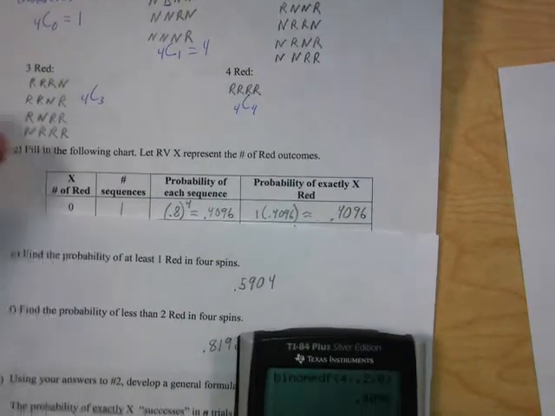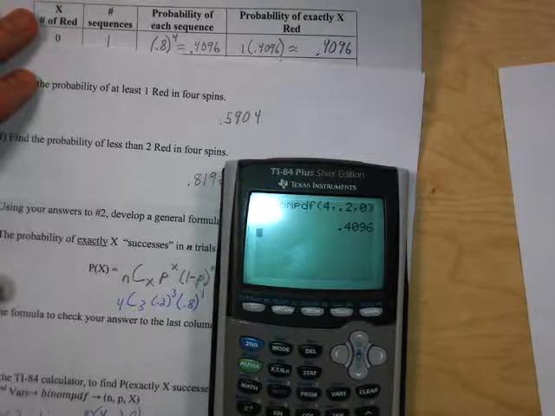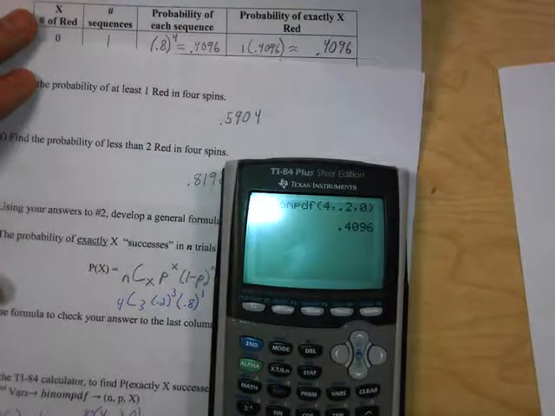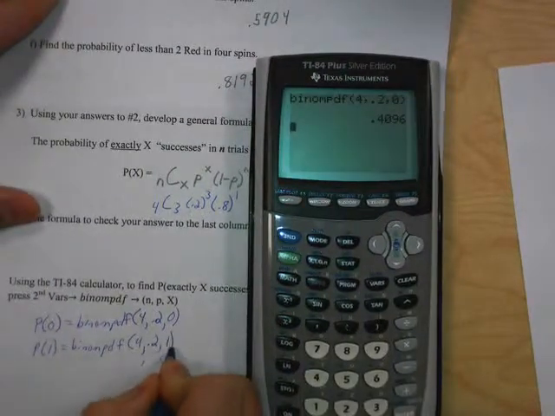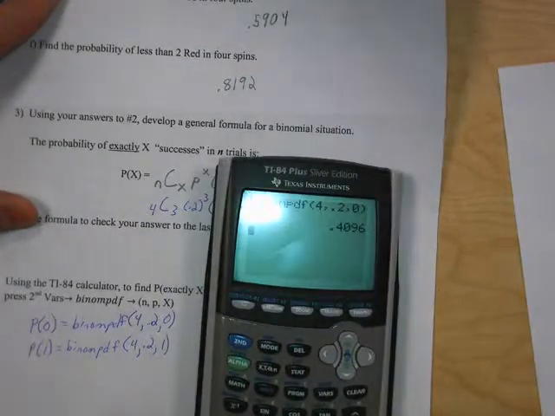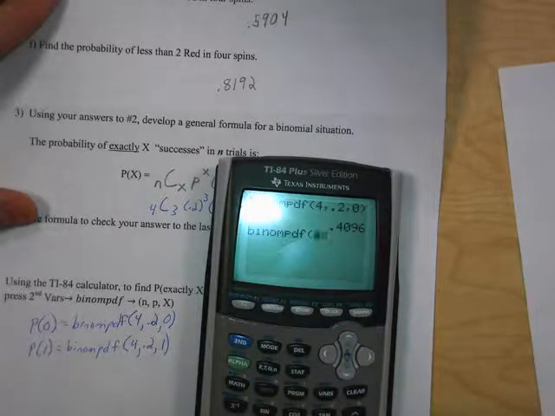The next one, if I want to find the probability of exactly 1, we do binomPDF 4, because we have 4 trials and we want 1 success. So again, that will be 2nd Vars, binomPDF, 4, comma, 0.2, comma, 1.